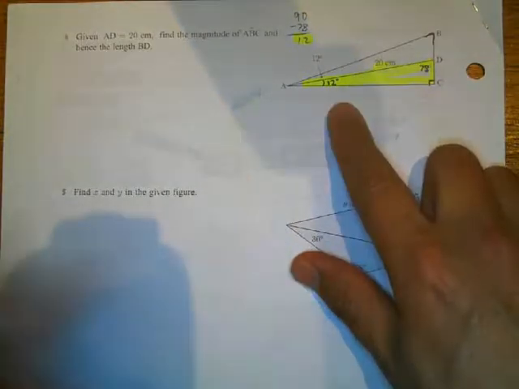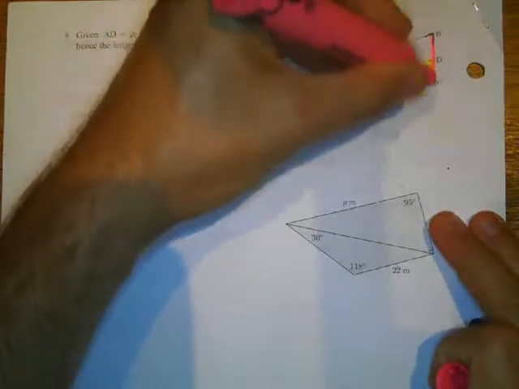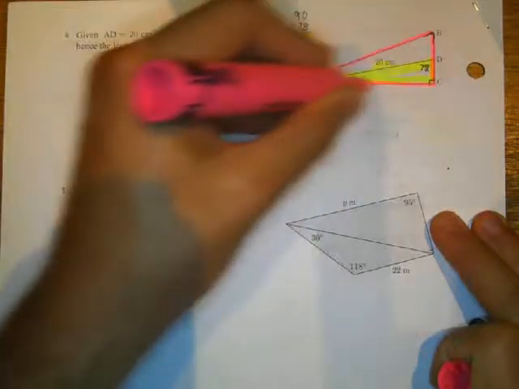Now let's look at the big triangle here. I'm going to color it in red. From our red triangle, I'm just going to redraw it up here.